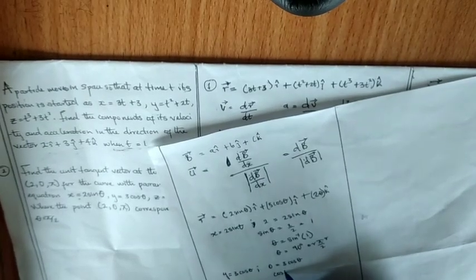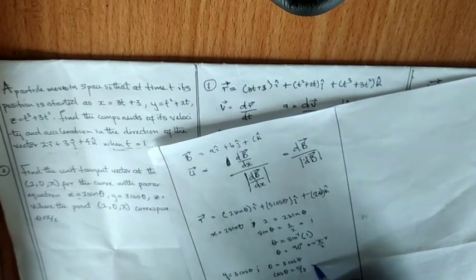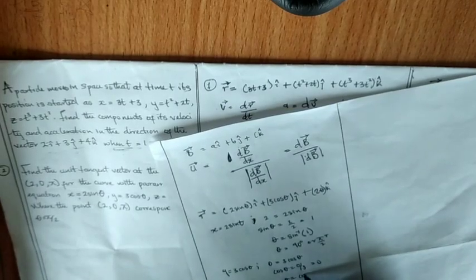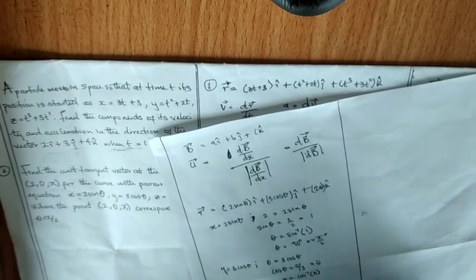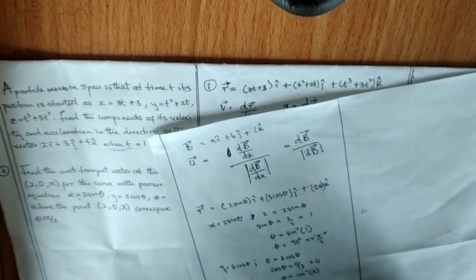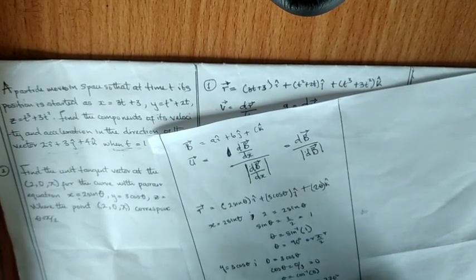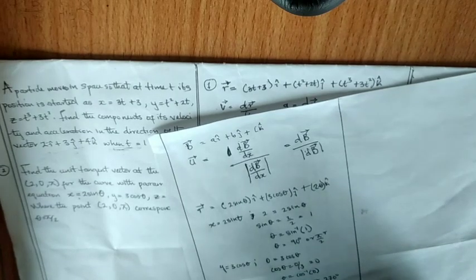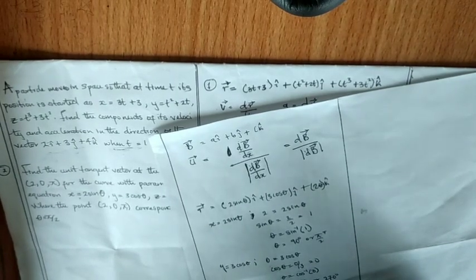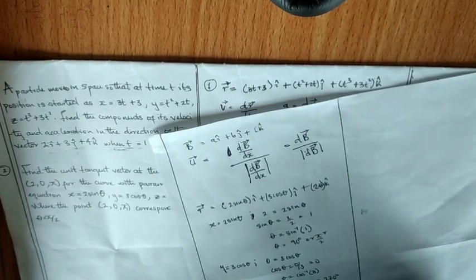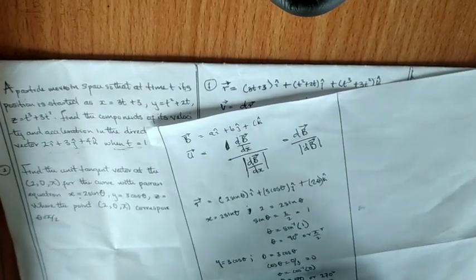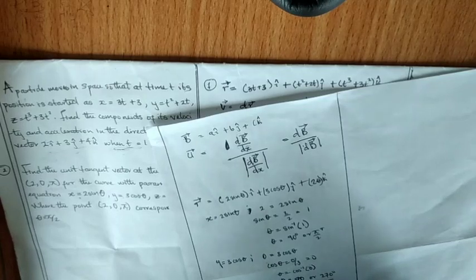So cos theta equals 0 over 3, that is 0. So theta is the cos inverse of 0, and the cos inverse of 0 is usually 90 or 270. That's basically pi over 2, and 270 here should be 3 over 2 pi, if I'm right. So we can say that theta can be 90 or 270.